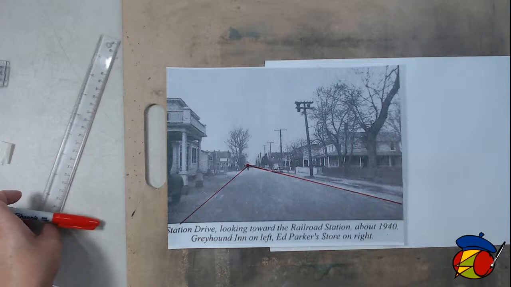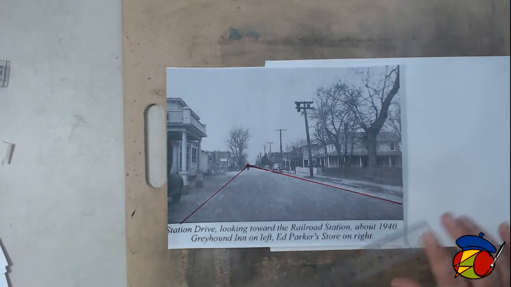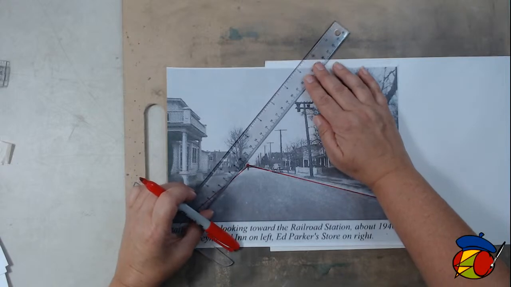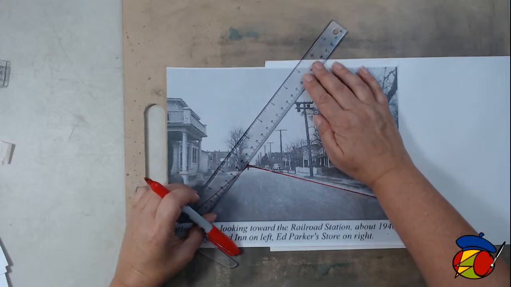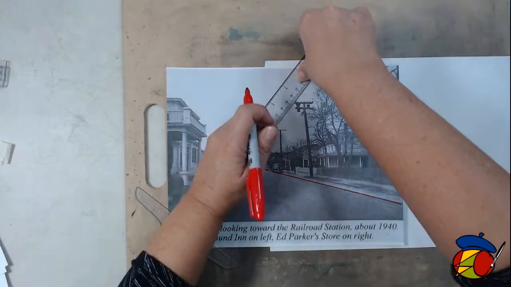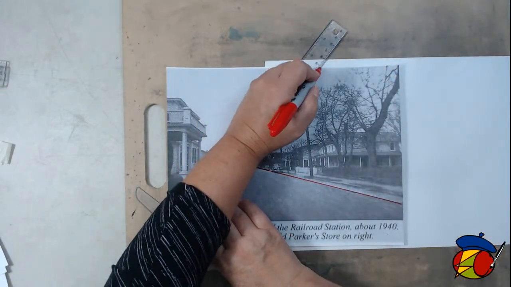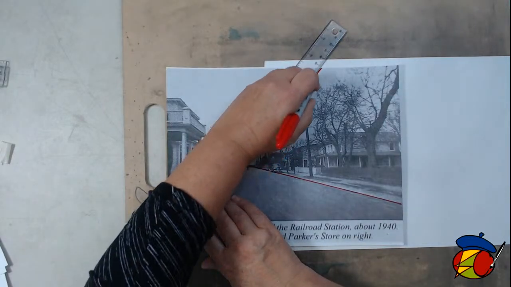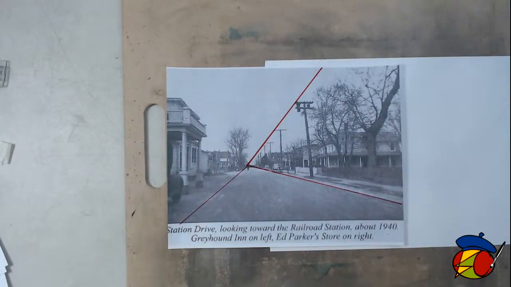What I also want to do is take the top of the telephone poles and draw another orthogonal here. And again, it converges on the same point.